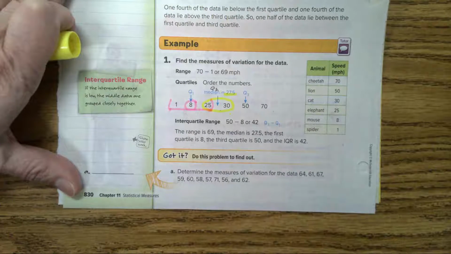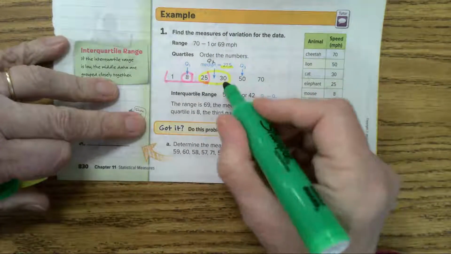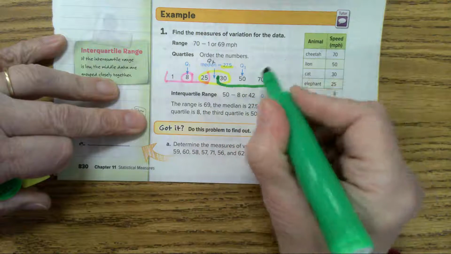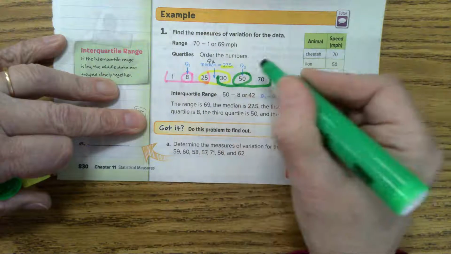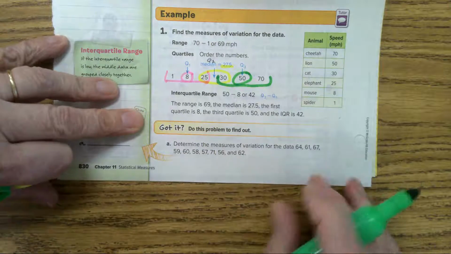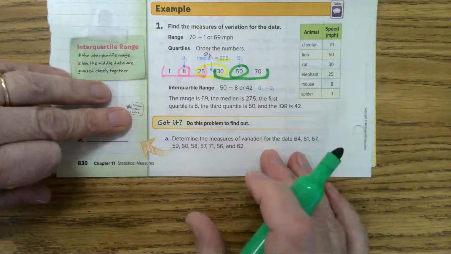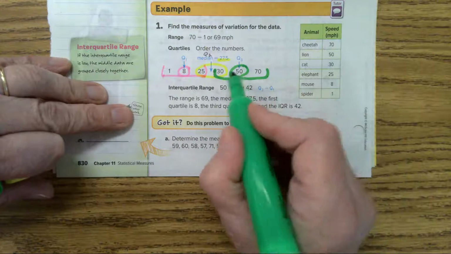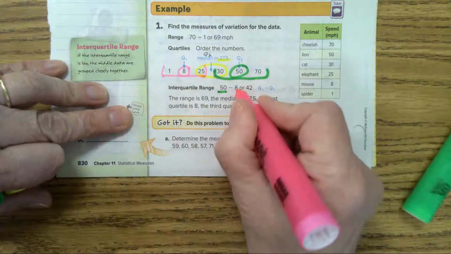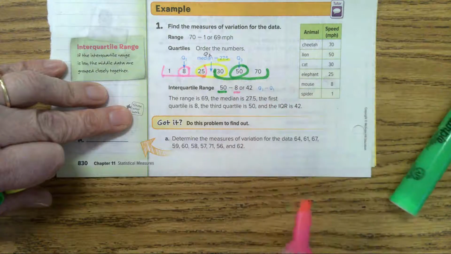Now we have to find our middle number in the upper group. Since there were 2 of them, this one gets to go in with the 30 goes over here. What's your middle number here? 50. That's your Q3. Any questions on that? Now, what's your quartile range? 50 minus 8. And 50 minus 8 gives you the answer of 42.